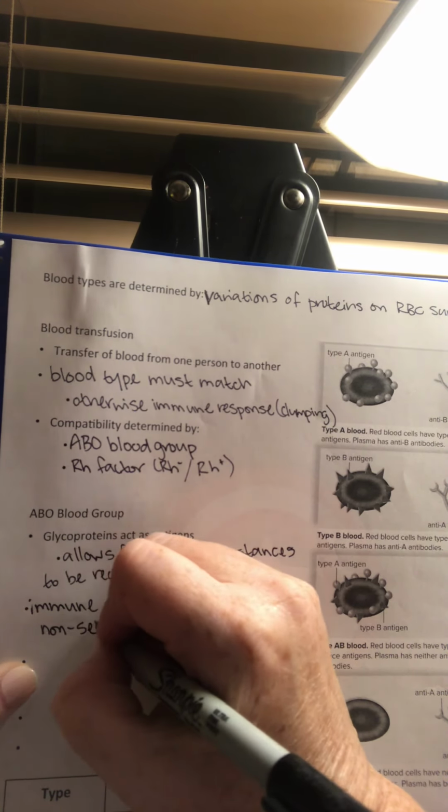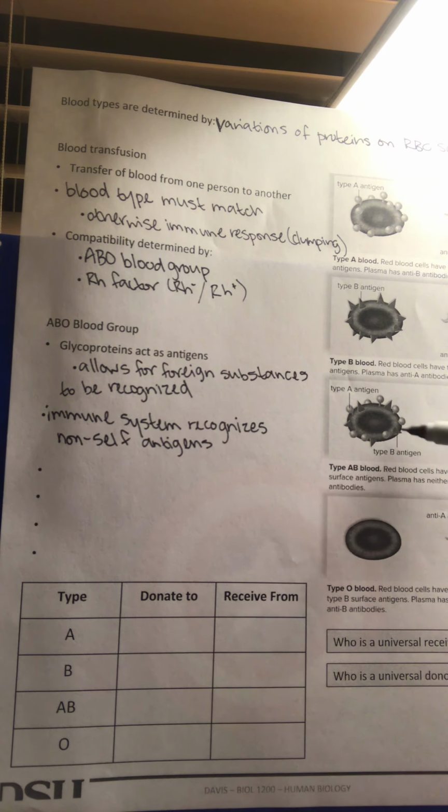Okay, let's talk about these different blood types and the combinations that can give us these different blood types. All right, so we have this chart down here. These bullet points are meant to fill out type A, B, and O, but I'm not going to do that because they're right there. A has A antigens, B has B antigens, AB has A and B antigens, O has no antigens, okay?